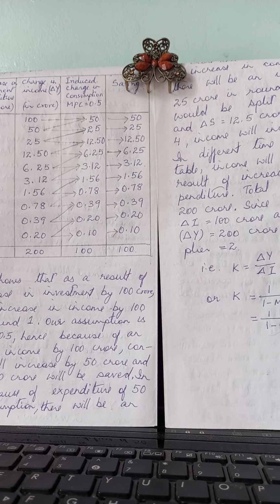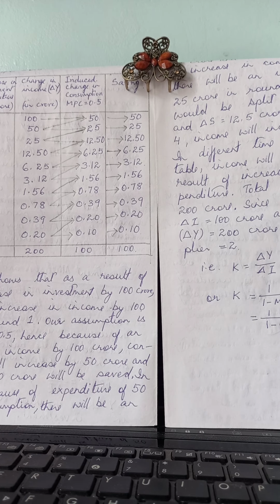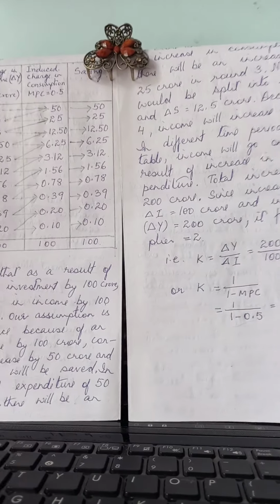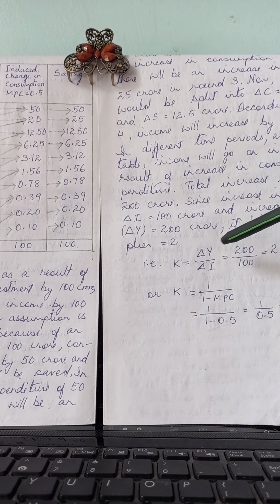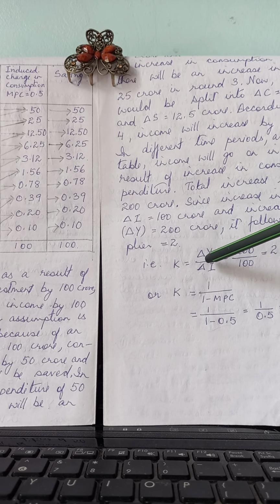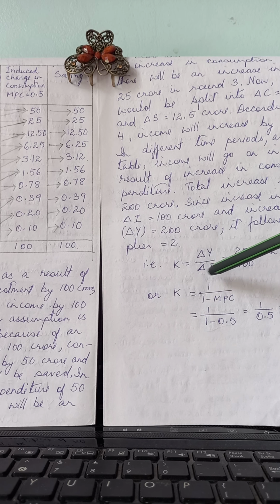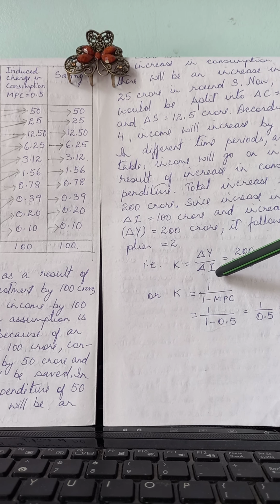Okay, so now let us calculate the multiplier. Earlier I have been telling you what this multiplier is. The value of the multiplier can be easily obtained by dividing the del Y, that is the change in income, by the del I, that is the change in investment.